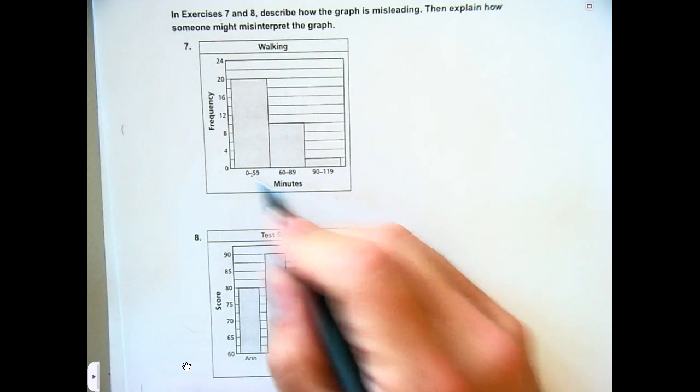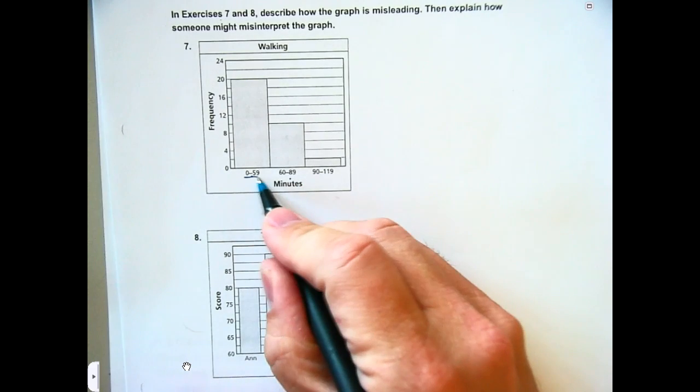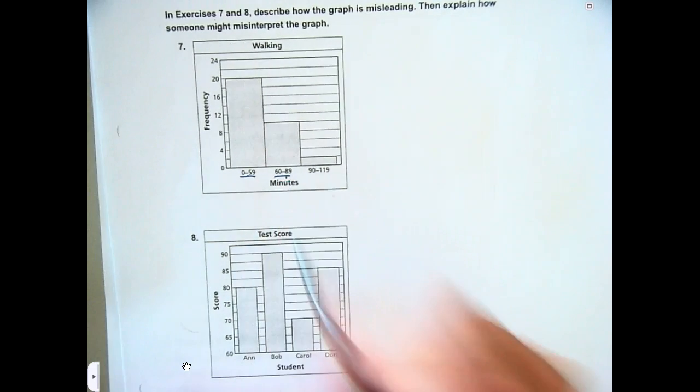Because the intervals are not equal. Good. The intervals are not equal. This one goes 0 to 59. This one's 60 to 89.